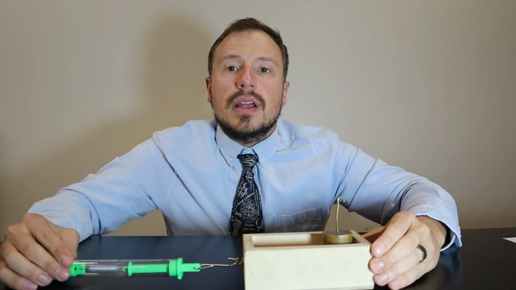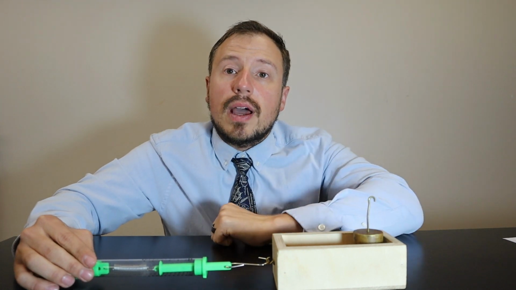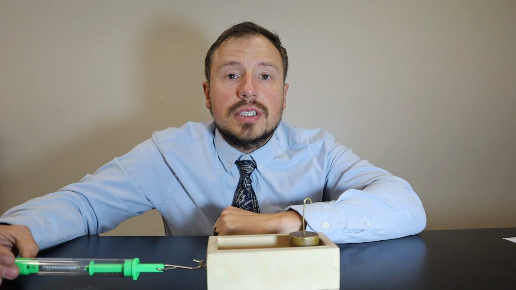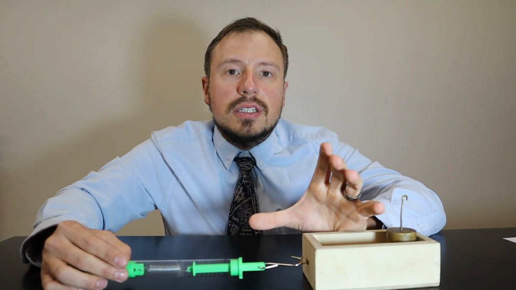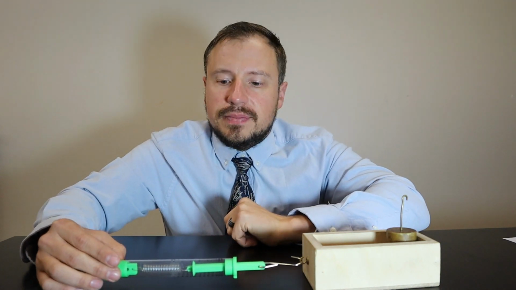So notice what happened there, right? I'm applying a force, right? That static friction is applying a force right back until there comes a point at which I overcome static friction and now I'm sliding across the table. I'll go ahead and zoom in on this experiment so you can see what's happening to the spring scale and we can get that data.